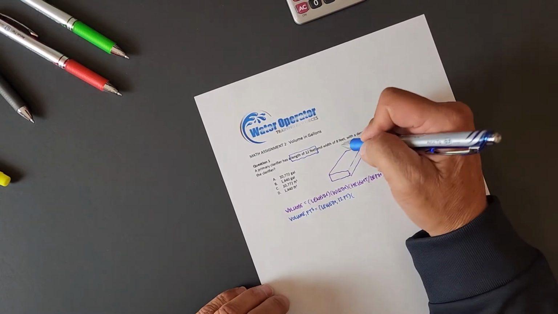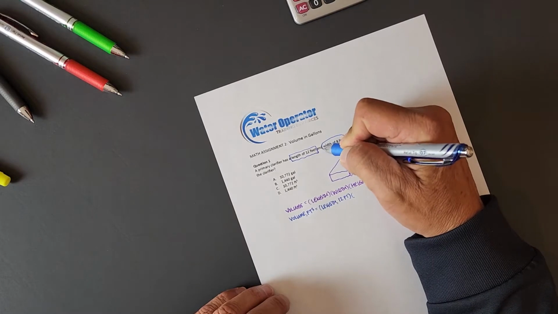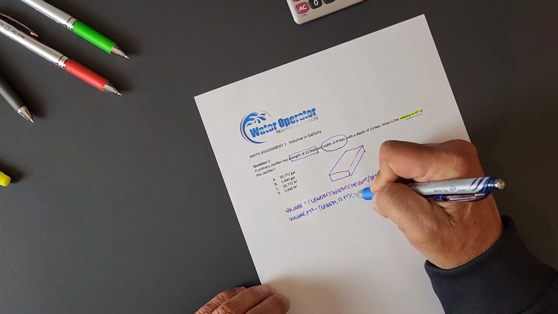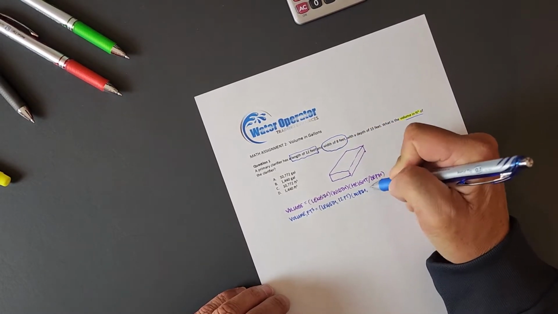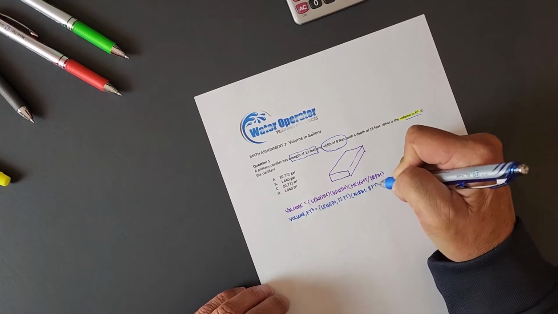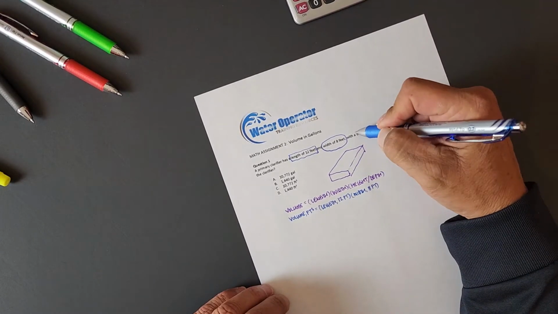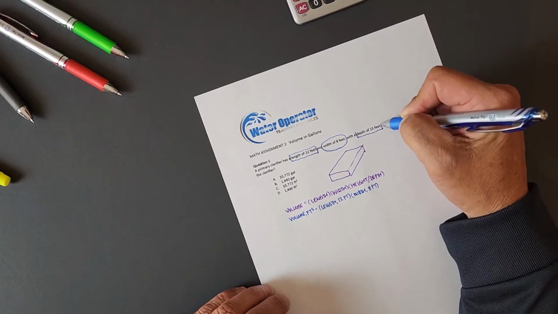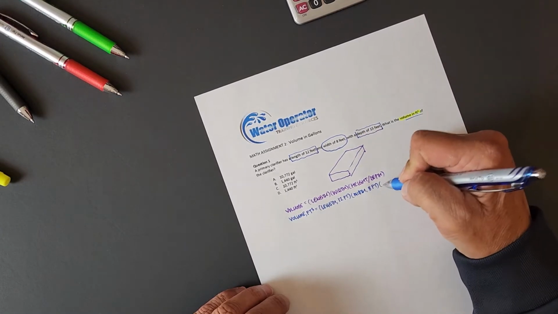It has a width of 8 feet. And it has a depth of 15 feet.